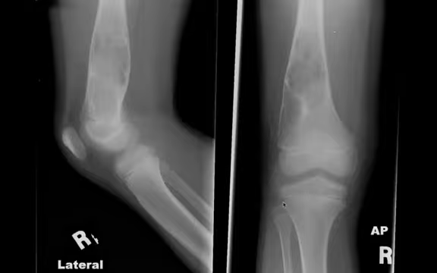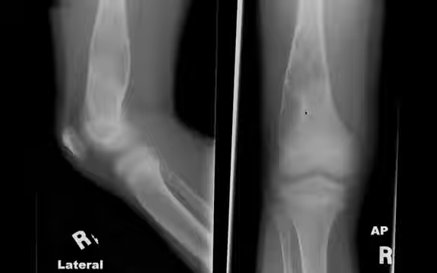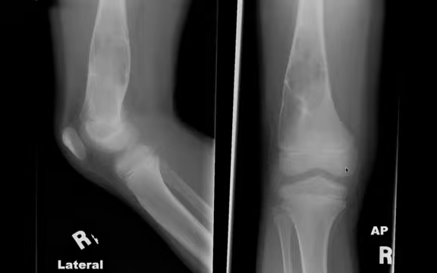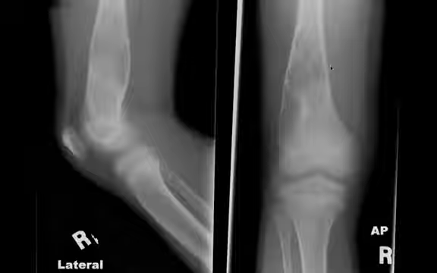This is a good example of an eccentrically located lesion. So we have two views of the knee. Geographic lytic lesion, narrow zone of transition, sclerotic border, eccentrically located in this case. And this is a classic appearance of a non-ossifying fibroma. This one's a pretty big one, but this was just a non-ossifying fibroma. It's in the metaphysis and diaphysis of the distal femur. So this is a good location for non-ossifying fibromas to occur.